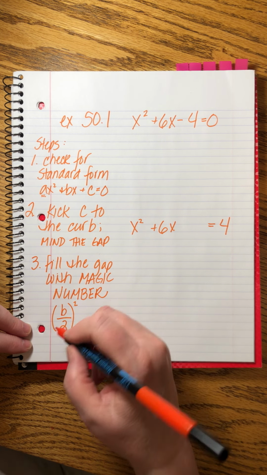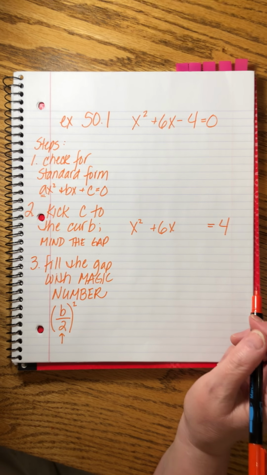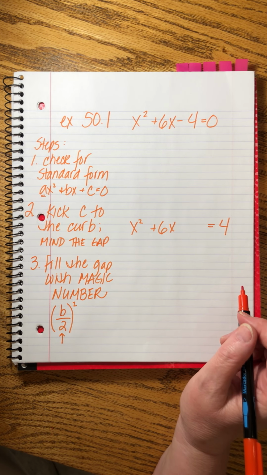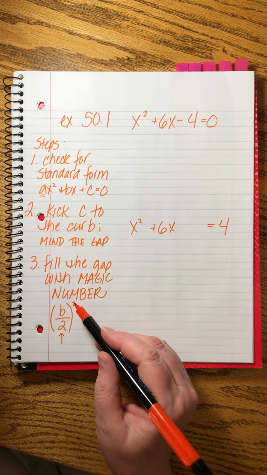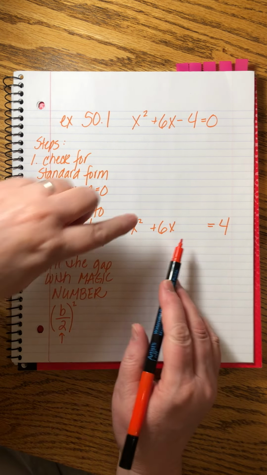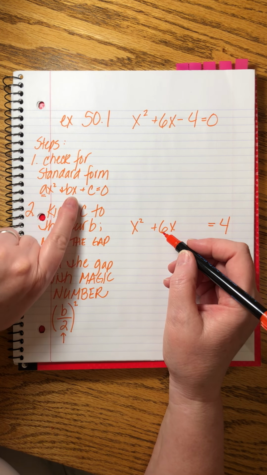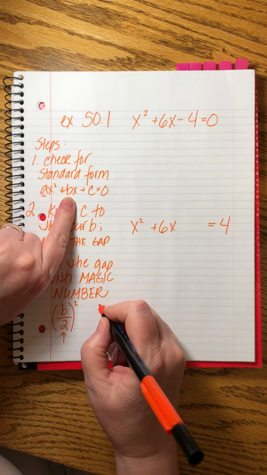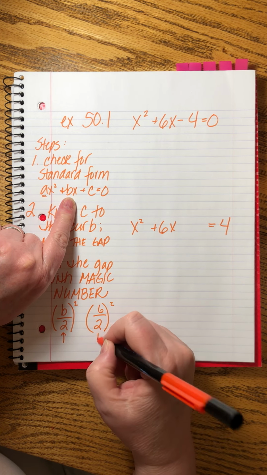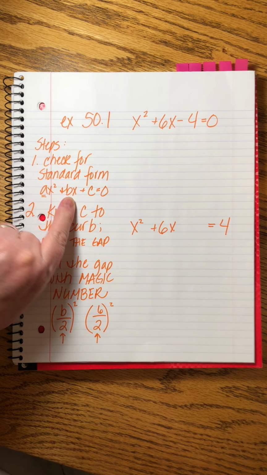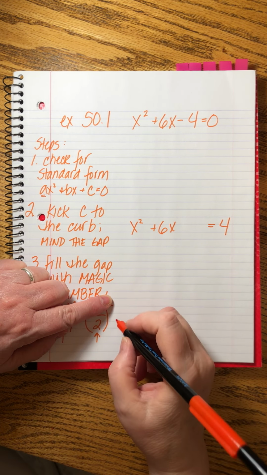What in the world? And then you also draw an arrow underneath for reasons I'll explain later. It comes up in another step. So this is the formula we use to calculate the magic number. Let's do it for ours. 6 is in the b space, right? 6 divided by 2, parentheses, squared, draw this, and now we simplify it. 6 over 2 is 3. 3 squared is 9. So our magic number is 9.